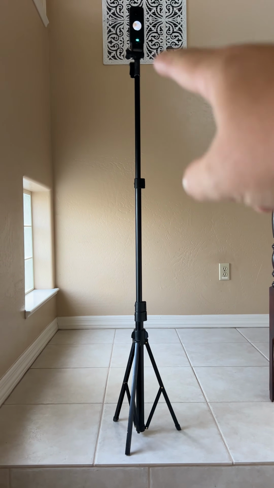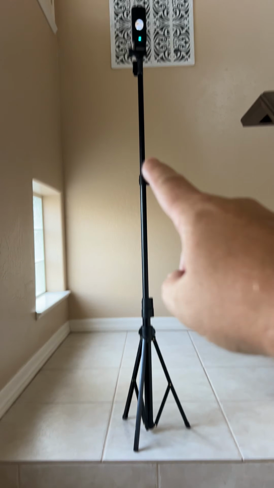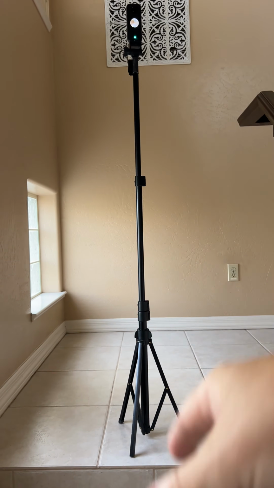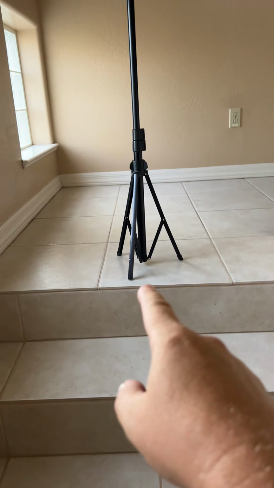So when I'm using the Ricoh or the Insta cameras, I love these iPhone, mobile phone tripod stands, like 20-30 bucks on Amazon. You can shrink them down so they fit on the stairs, move them around.